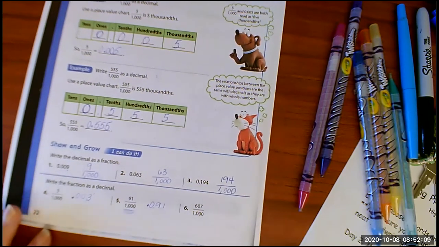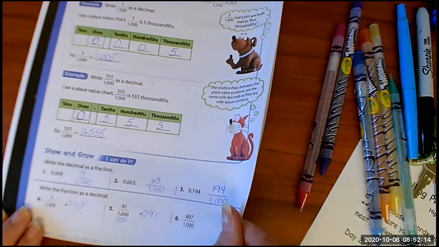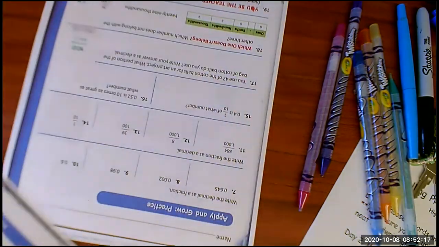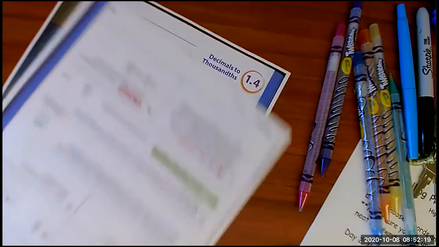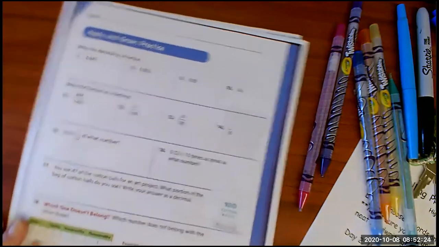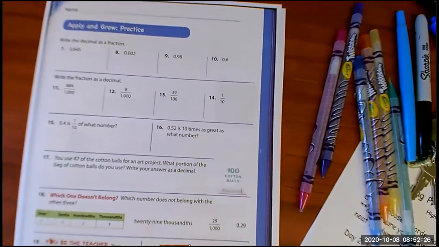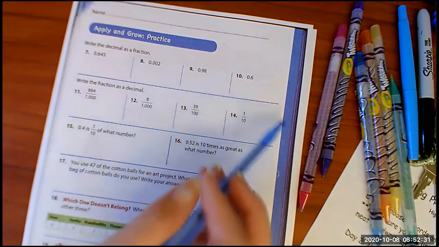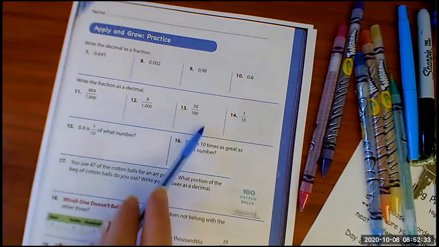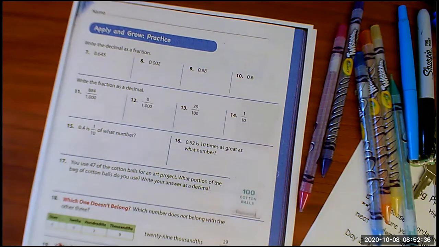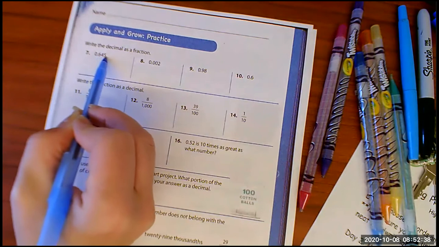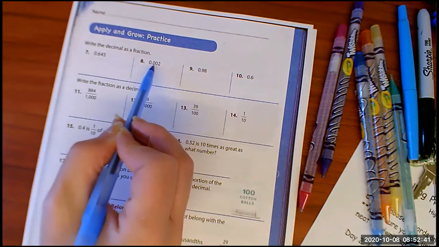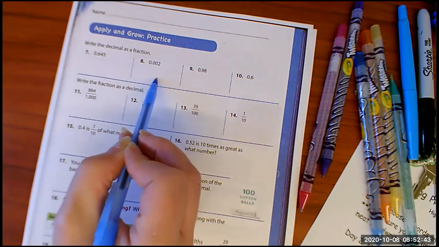Try this one all on your own. After you finish, you're going to move on to page 23. Page 23 has more of the same, where you are going to be writing the fraction and then writing them as a decimal. Now be careful, because these two are 3 spaces to the right, which means that the bottom of your fraction is going to be 1,000.